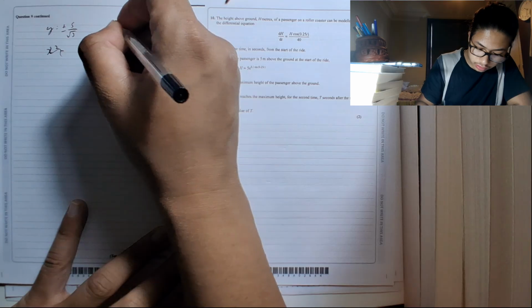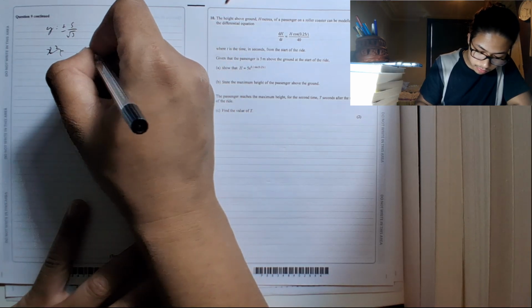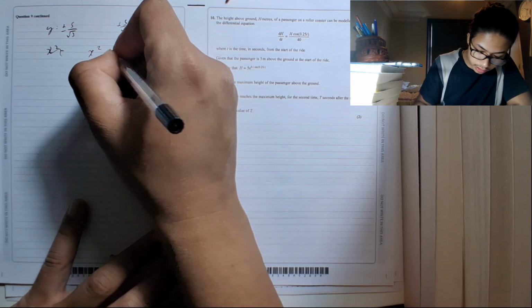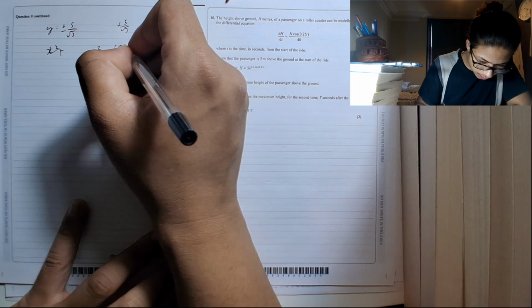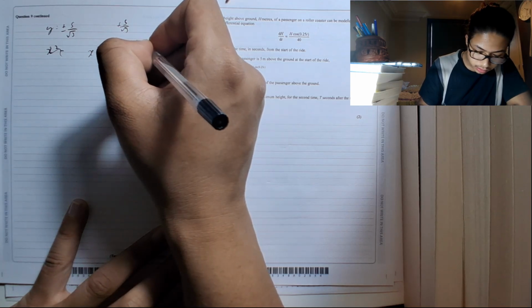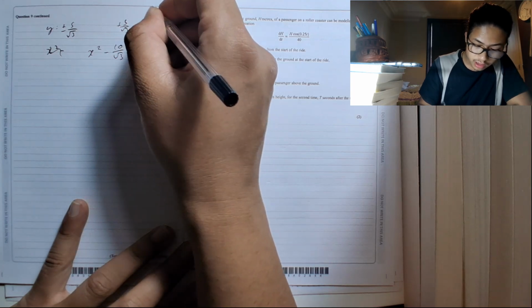So let's take the plus version first. Then we get x squared minus 10 over root 3 x plus, what's 5 over root 3 squared? It'll be 25 over 3.